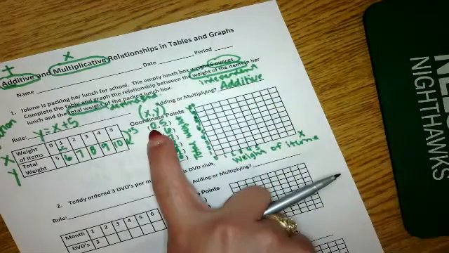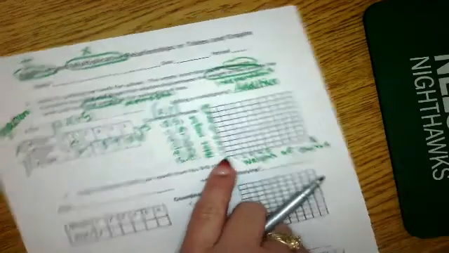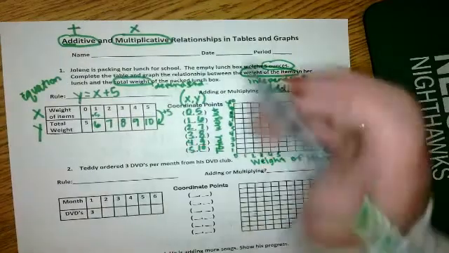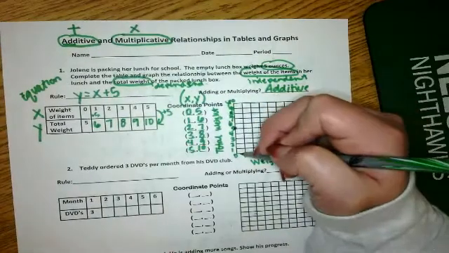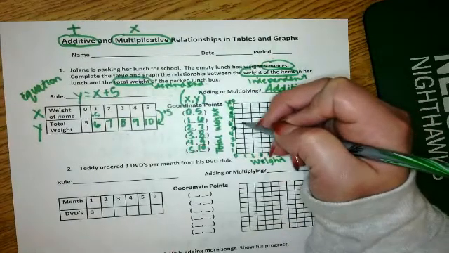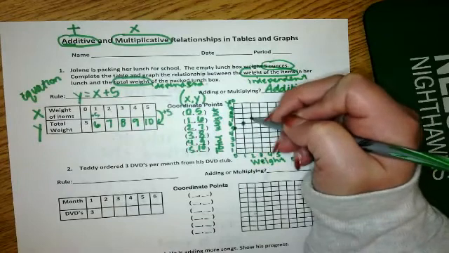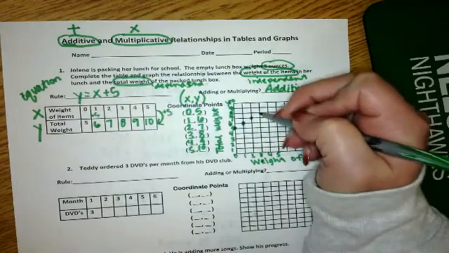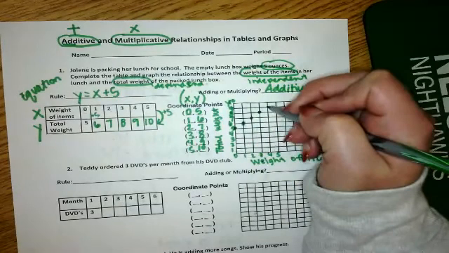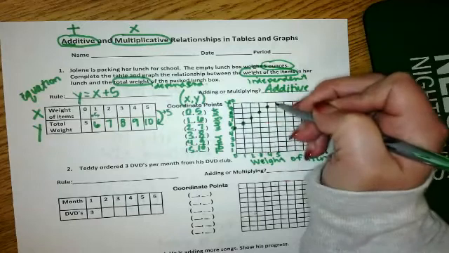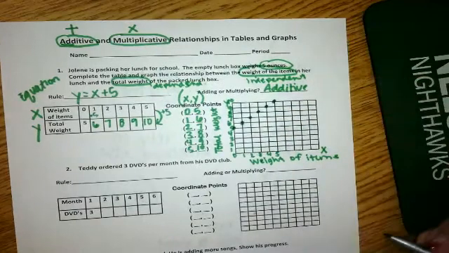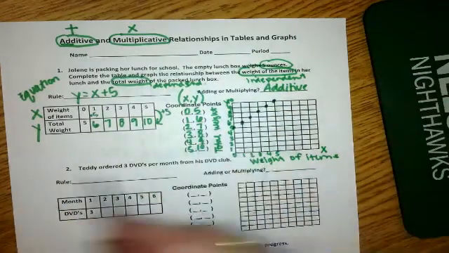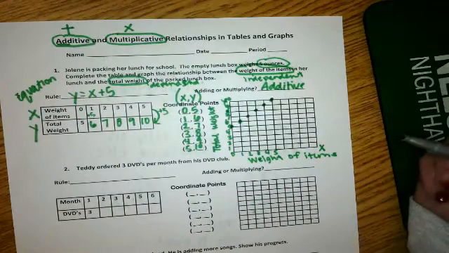Okay, now I'm just going to plot these. Weight of items is 0, total weight is 5. Weight of items 1, total weight 6. 2, 7. 3, 8. 4, 9. 5, 10. So this is everything that you should have for that one problem.